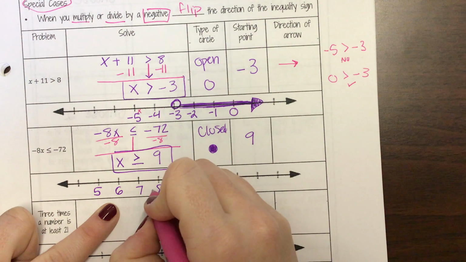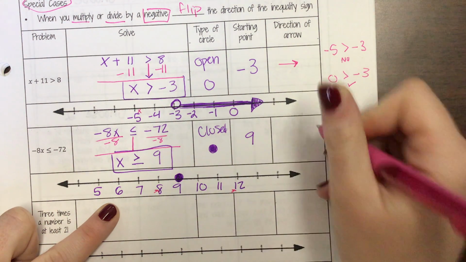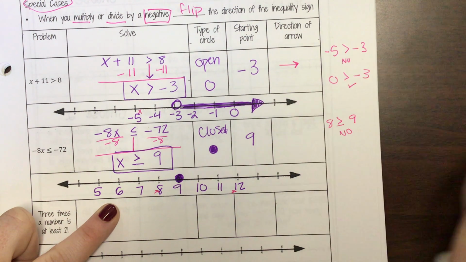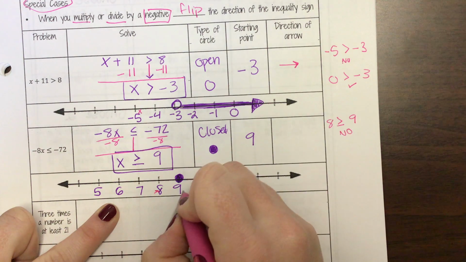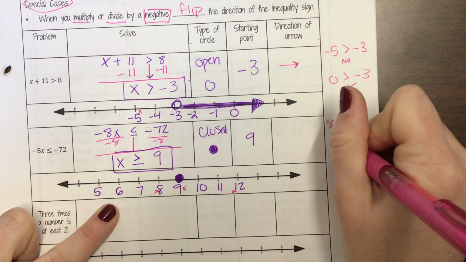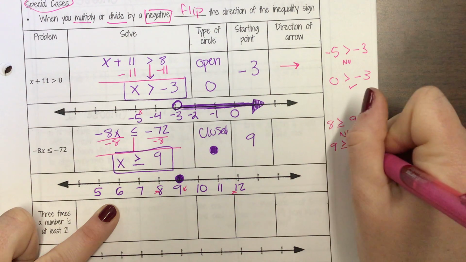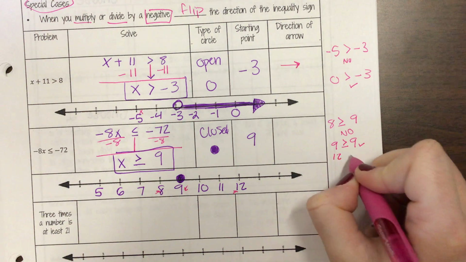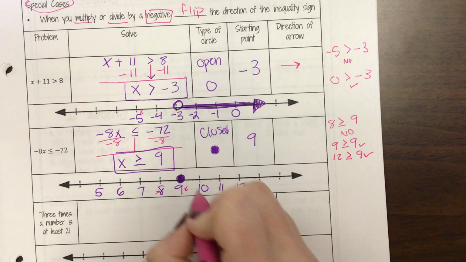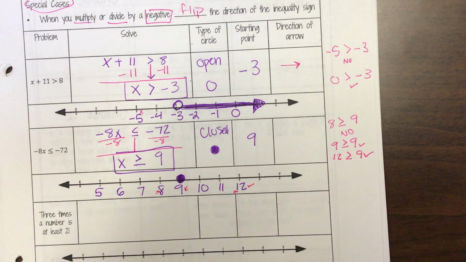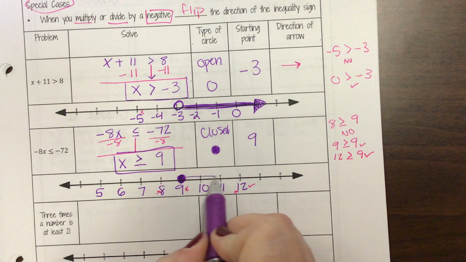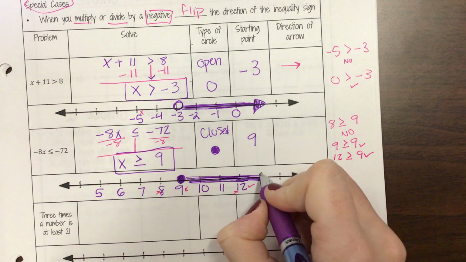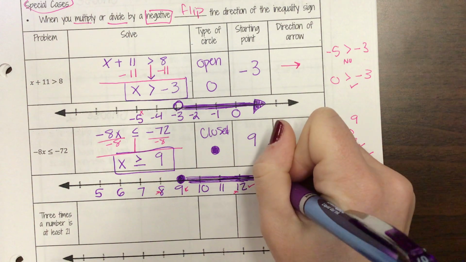Okay, so let's pick 8 and we'll pick 12. So is 8 greater than or equal to 9? No. What about 9? What happens if we test 9? 9 is greater than or equal to 9. That is true. So that's why we color it in. And then 12 is greater than or equal to 9. So this side works, so we're going to color that in, towards the side that makes it true. Okay.